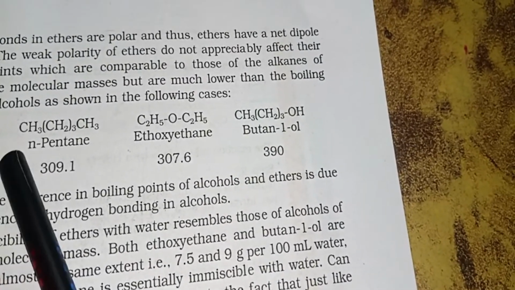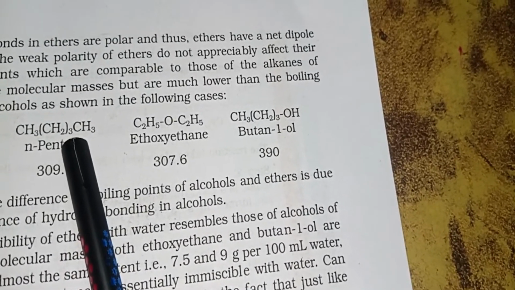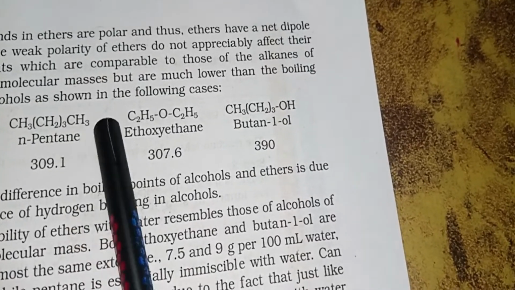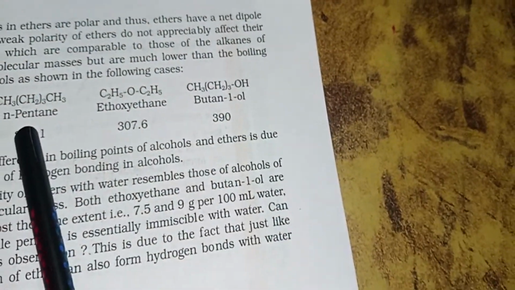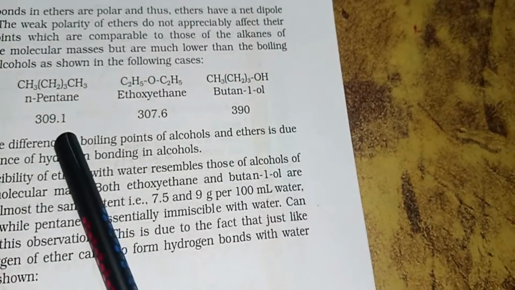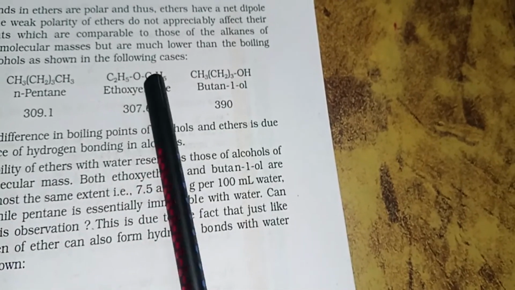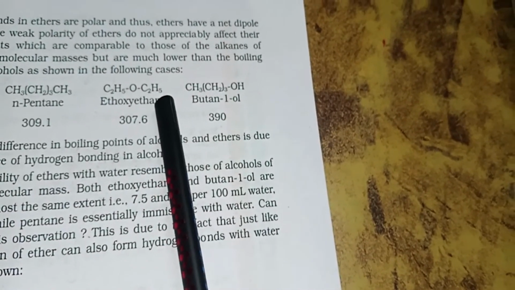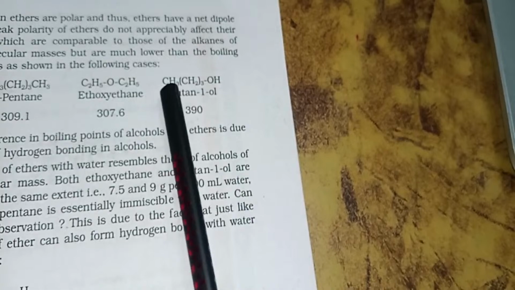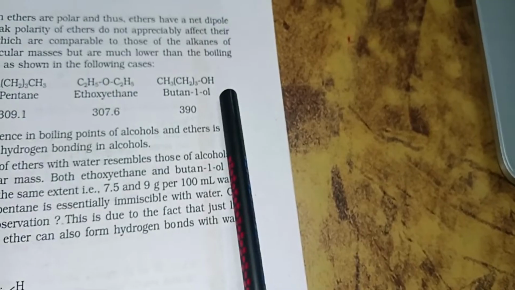The formula is CH3(CH2)3CH3. We will take it as n-pentane and its boiling point in Kelvin. Ethoxyethane, C2H5 single bond O single bond C2H5. Again, butanol, CH3(CH2)3OH.